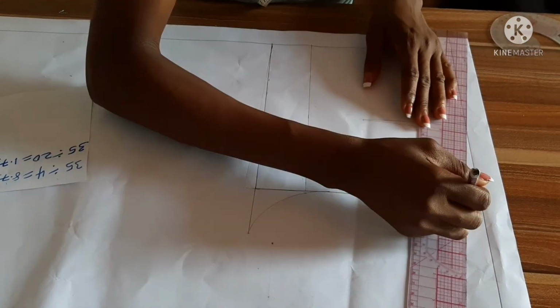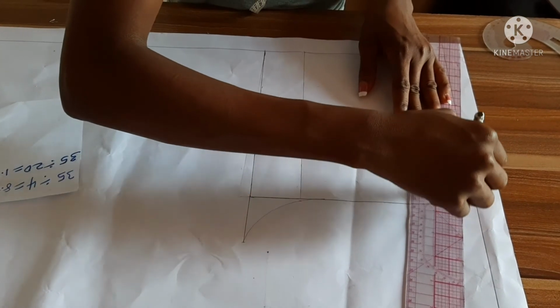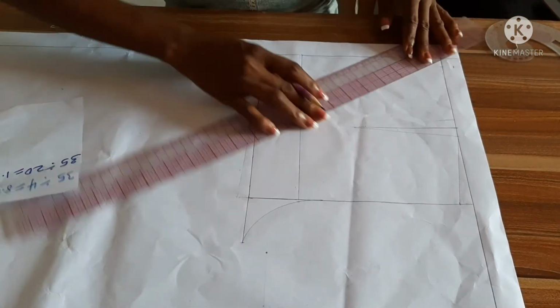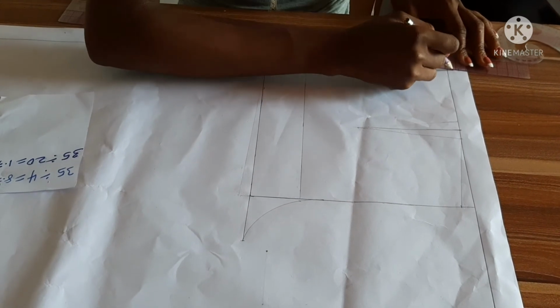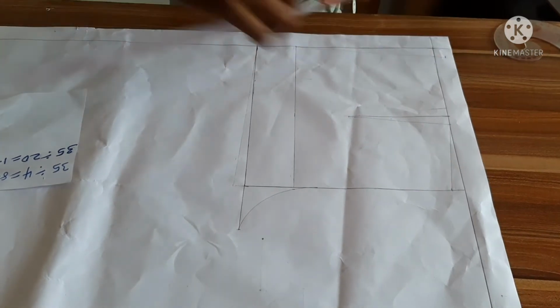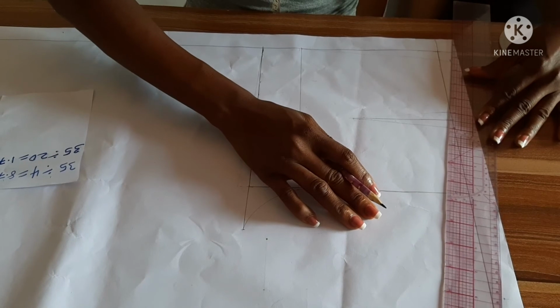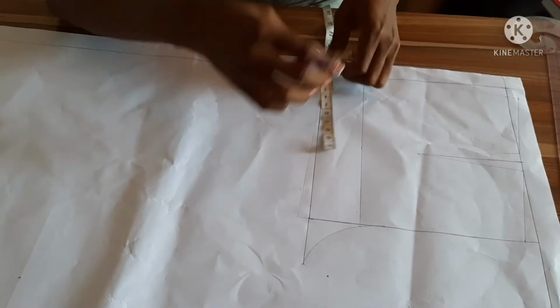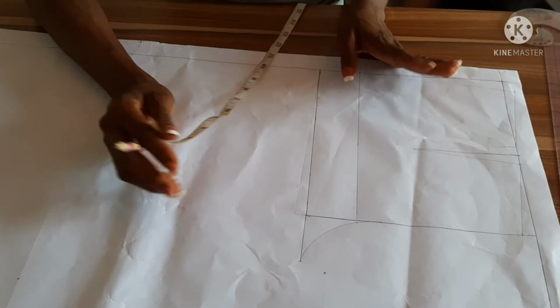Okay, from here to here like so. Then extend this up to the half inch and connect it to the second dart again.